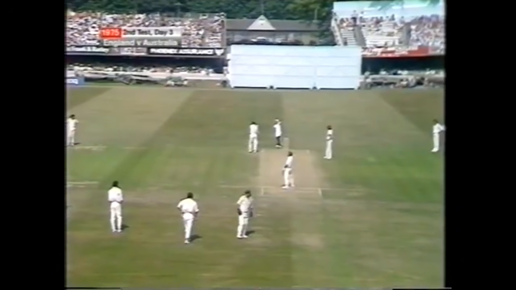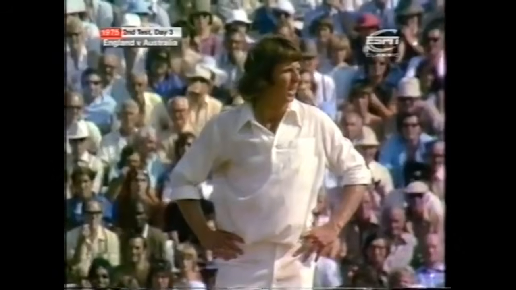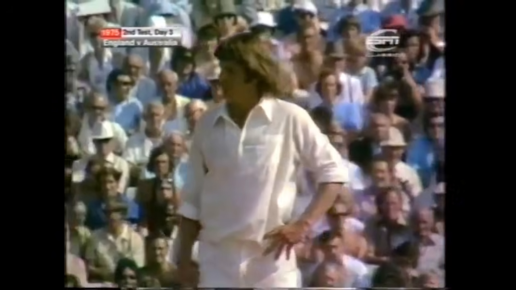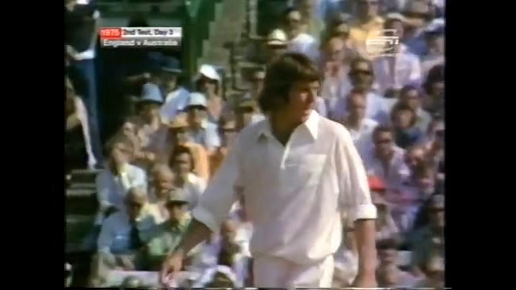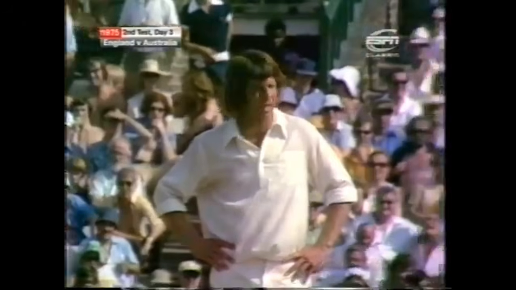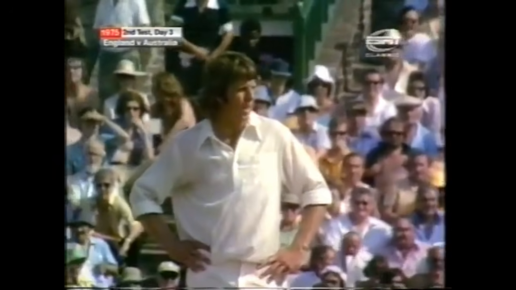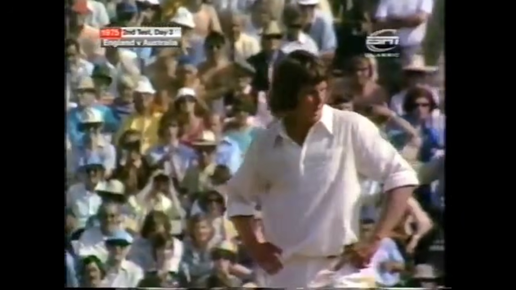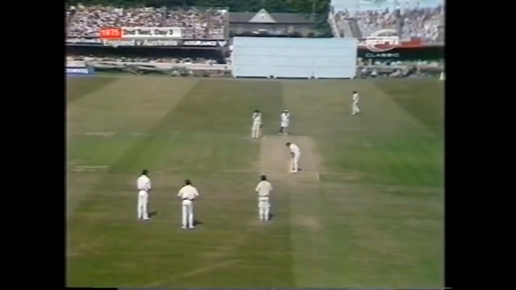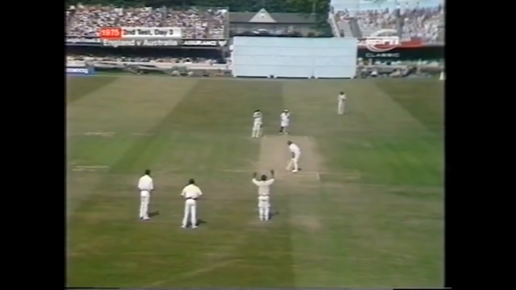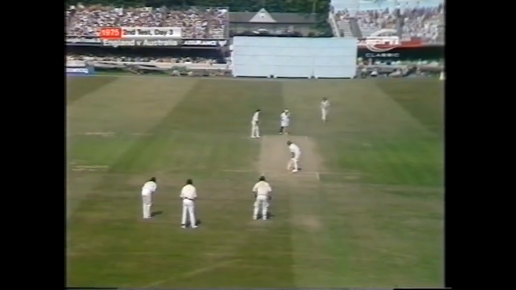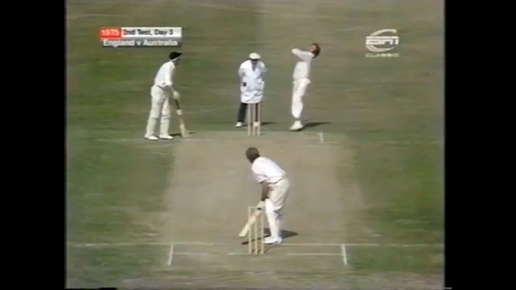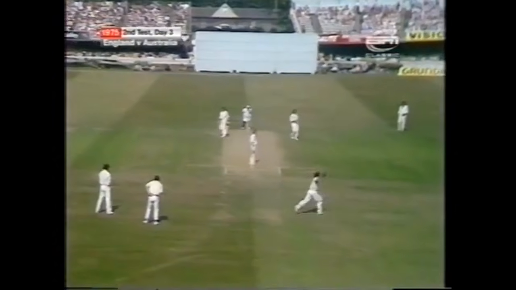And another wide. And Jeff Thomson, who was so cool, calm and collected, is gradually becoming a little bit angry here with the situation. And this Australian field is now down to just 2 slips, gone with the array of close catches, doing the job that they're after, keeping England quiet.